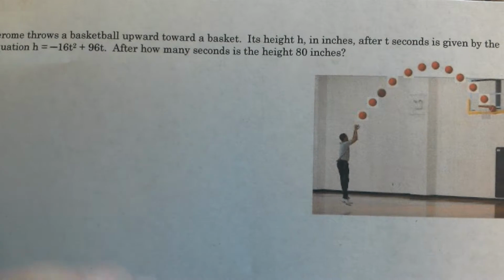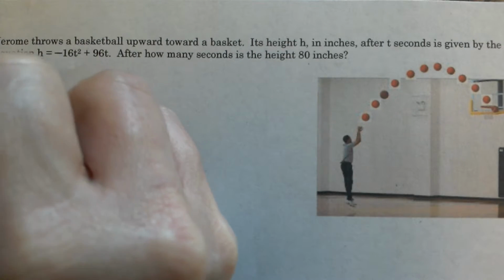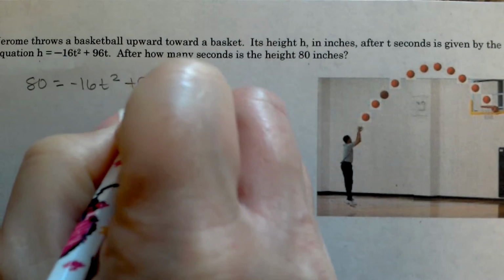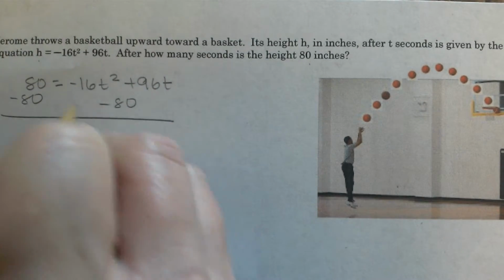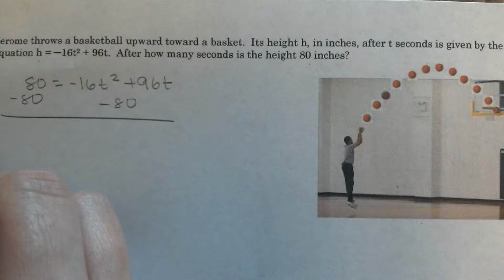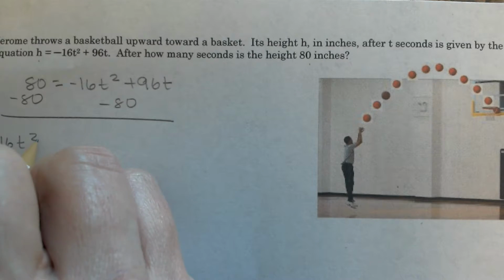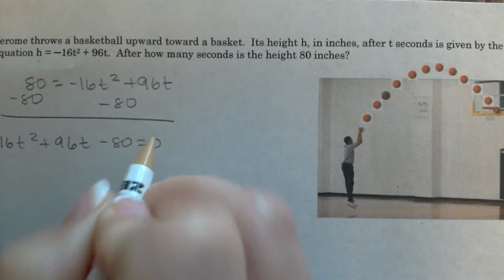Okay, so again, we're going to replace the h with the 80. So we'll have 80 is equal to negative 16t squared plus 96t, and then I'm just going to subtract 80 from both sides. I'm going to put all of this on the left-hand side because I like to have my 0 on the right. It's just a convention.